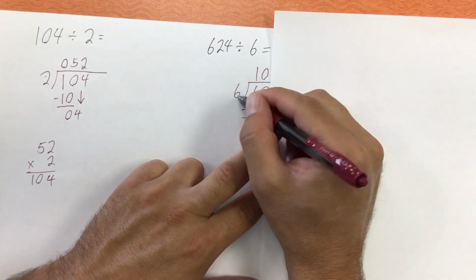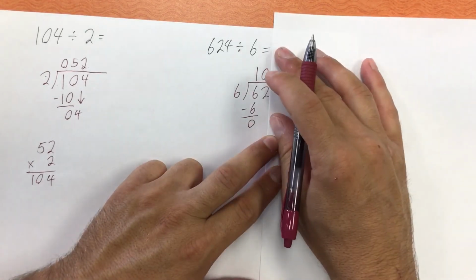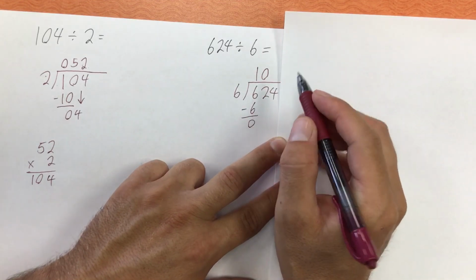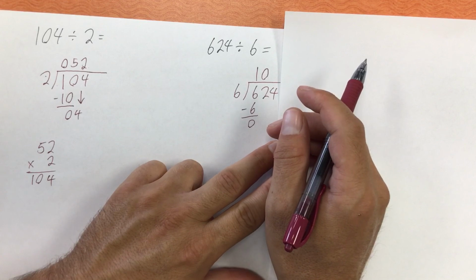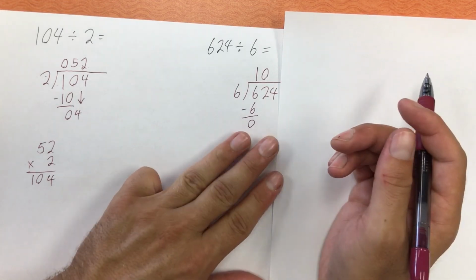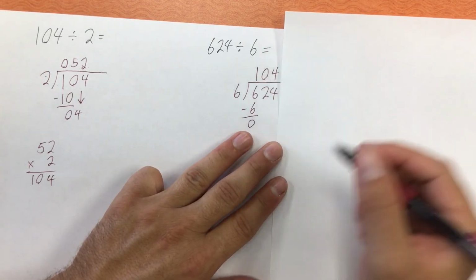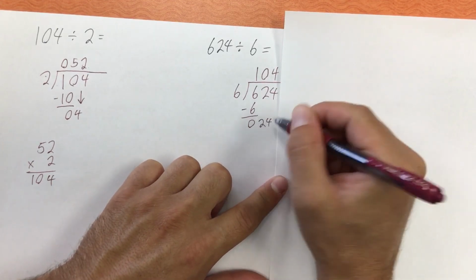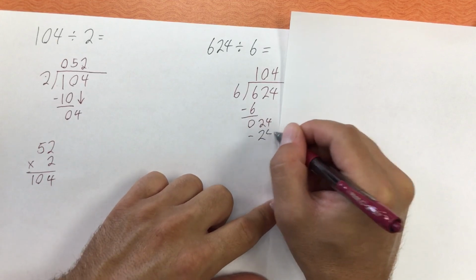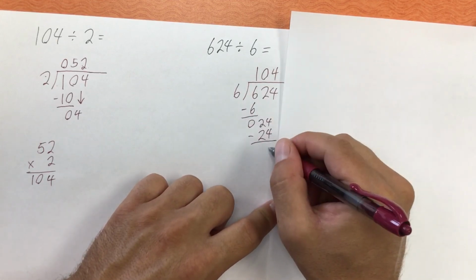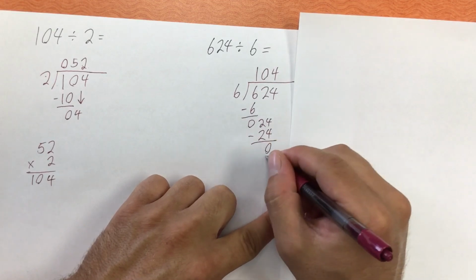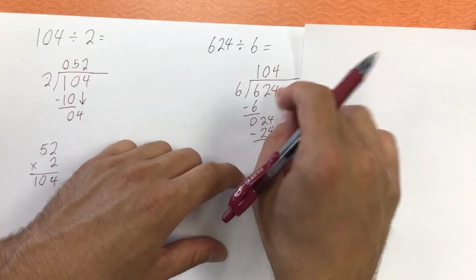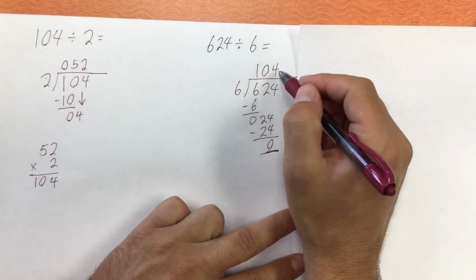And 6 times 0, there's nothing happening, so we can't do that. Okay, so I'm going to scooch over a little bit more. How many times does 6 go into 24? 6, 12, 18, 24, so 4 times. All right, and now we can drop both those down and go 6 times 4 is 24, 0. Once this number down here is a 0, that means you're done, unless you have more up here, but that means you're good.